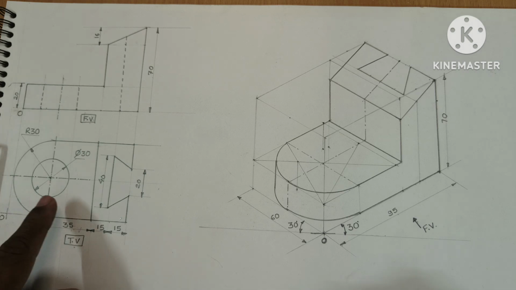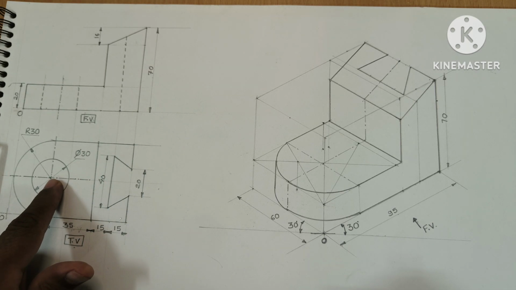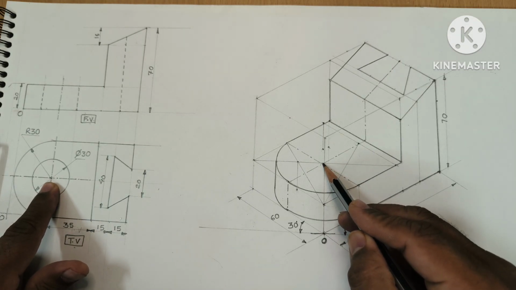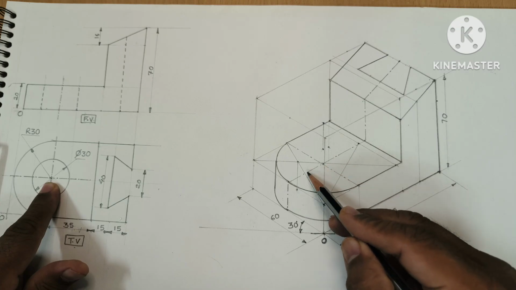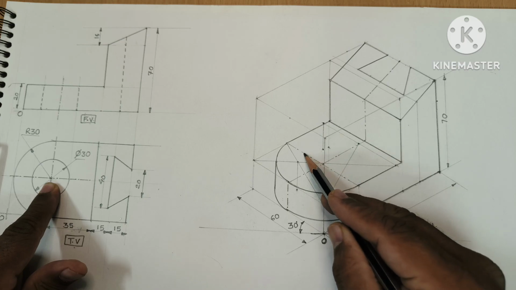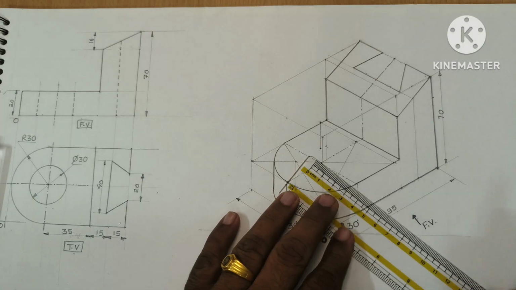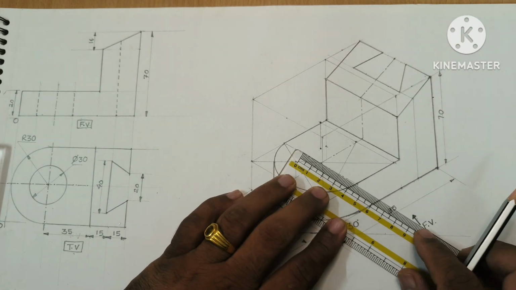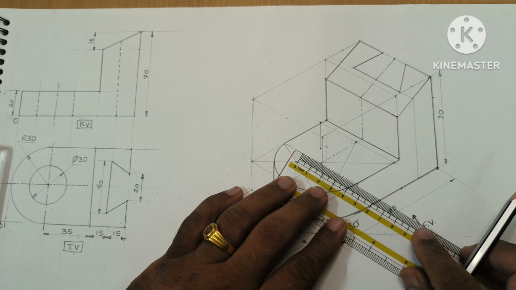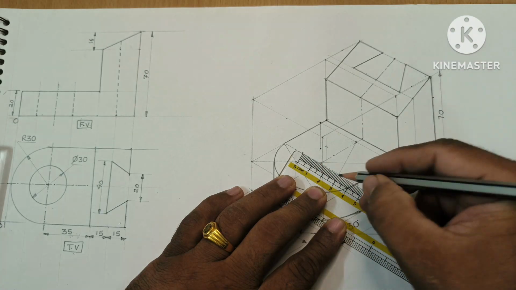Now look at this circle. Phi is how much? 30. Means radius is how much? 15. Means from this center point or from this center point I will take 15 here, 15 here. Then from this center point 15 here, from this center point 15 here. Now I will take the distance 15, 30 here, 15 here.